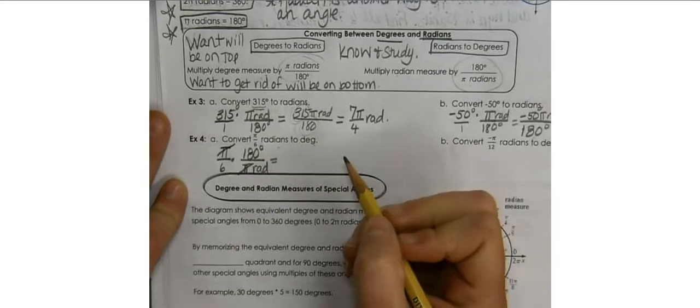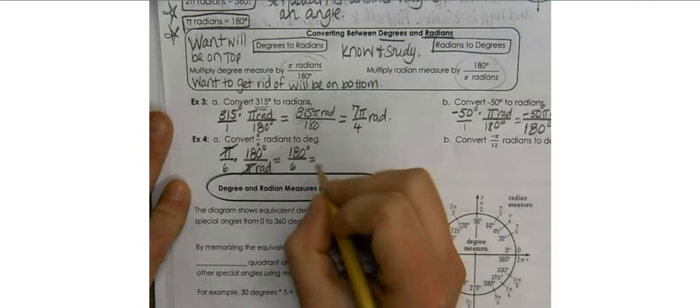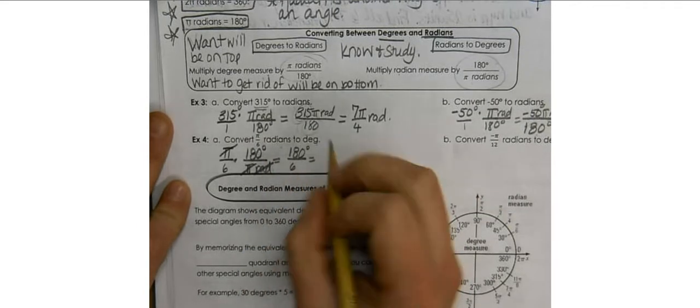Let's say that we want to convert pi over 6 radians to degrees. So I'm going to take my radian measure, which is pi over 6, and multiply it by what I want. I want it to be in degrees, so 180 degrees will be on top, divided by pi radians. So the pi's in this case will cancel out, and we will be left with 180 degrees divided by 6. The radians will cancel out, excuse me. 180 divided by 6 is equal to 30 degrees.